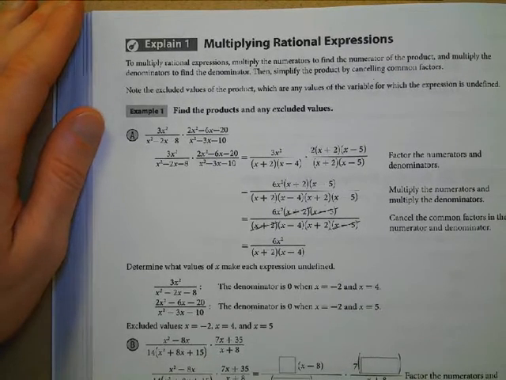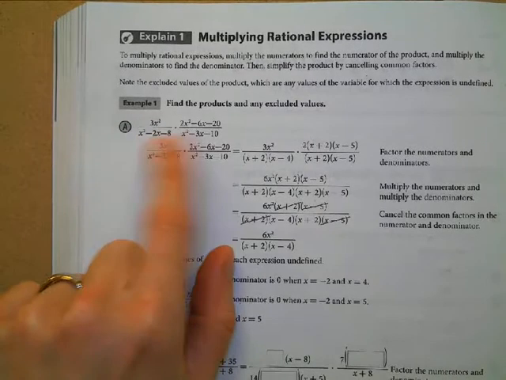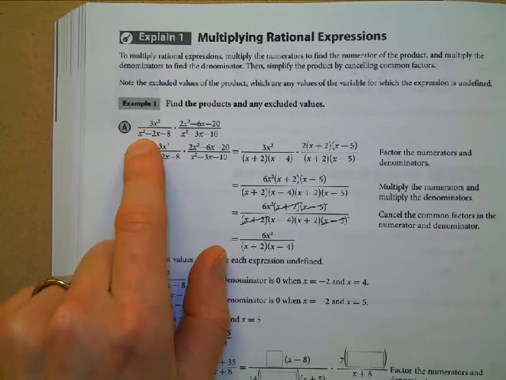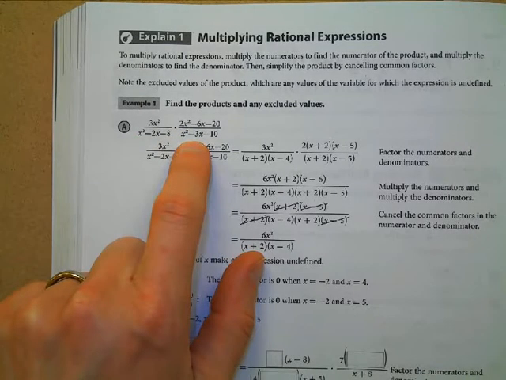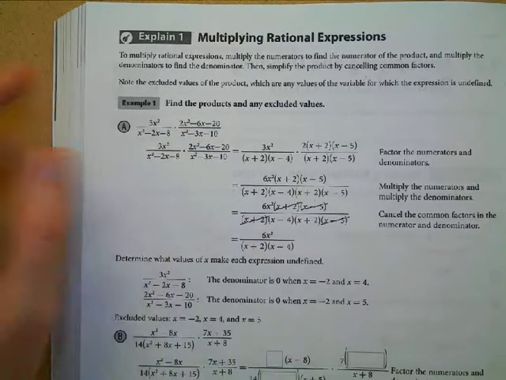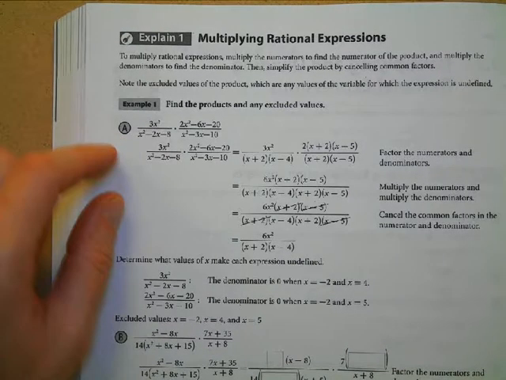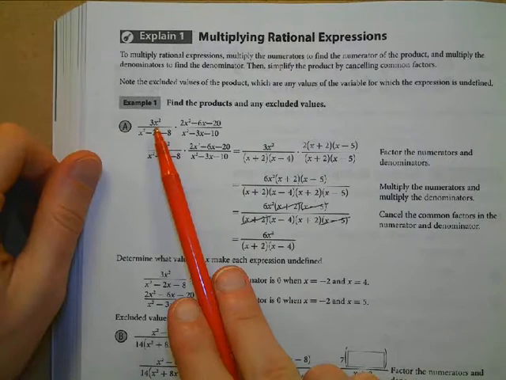Okay? So if we look here at letter A, we're going to multiply these two expressions right here: 3x squared over x squared minus 2x minus 8, times 2x squared minus 6x minus 20, all over x squared minus 3x minus 10. So guess what? We're going to get a lot of practice with factoring quadratics. Okay. So the numerator here, the 3x squared, doesn't factor any further. So you can see it just stays 3x squared.